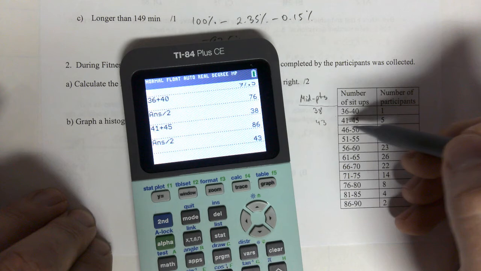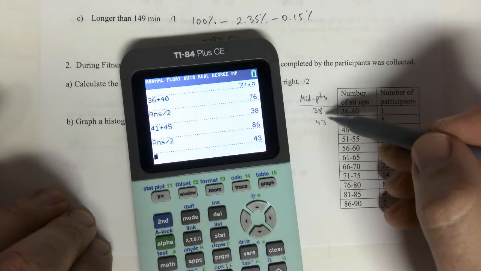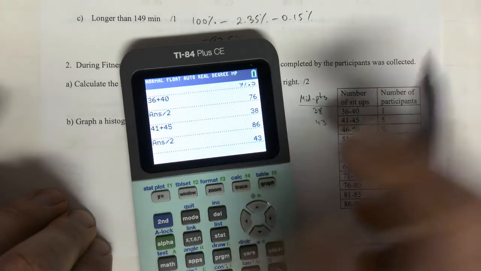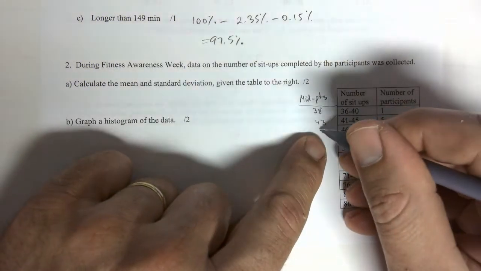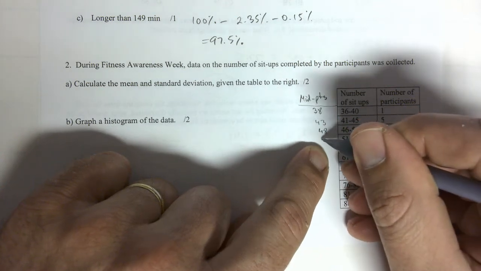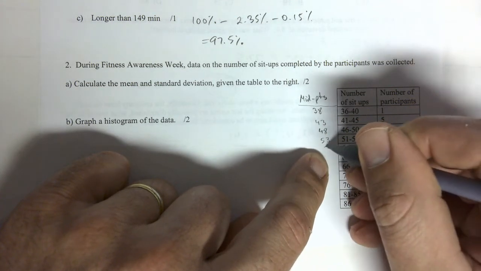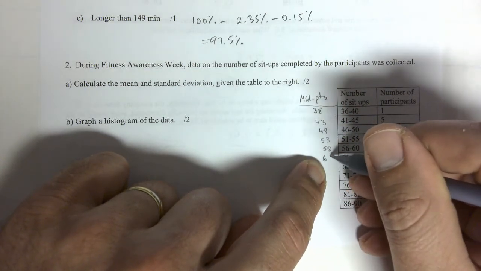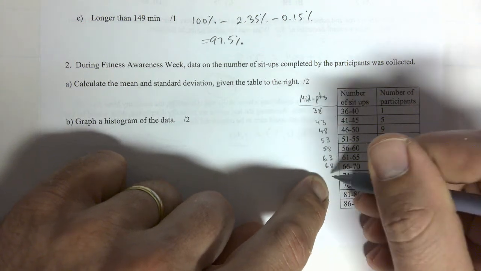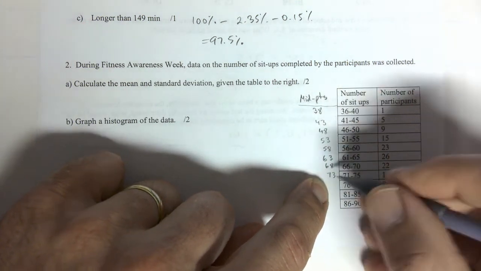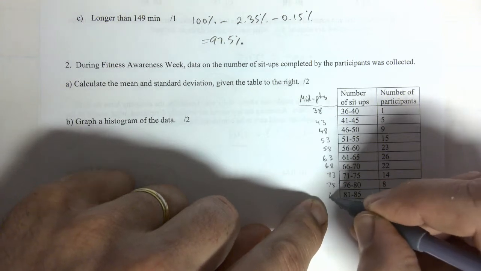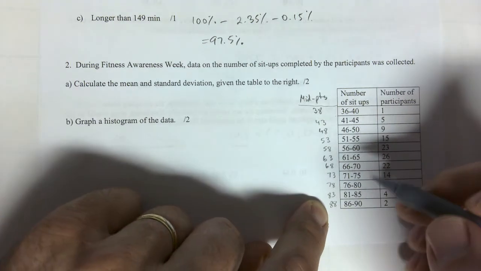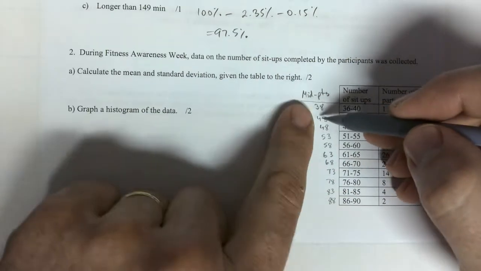And then you can see that it has to be consistent, right? The interval width is the same. So you see that you've gone up by 5. So just go up by 5 every time. 48, and then it's 53, 58, 63, 68, 73, 78, 83, 88. Okay, so sorry, it's a little crooked there, but these are the midpoints.